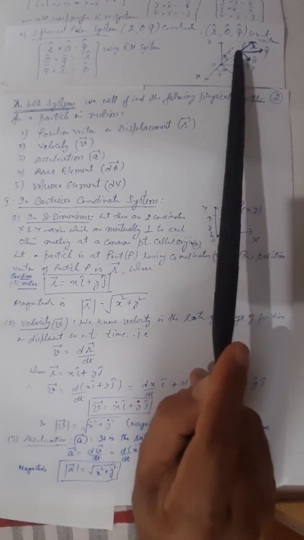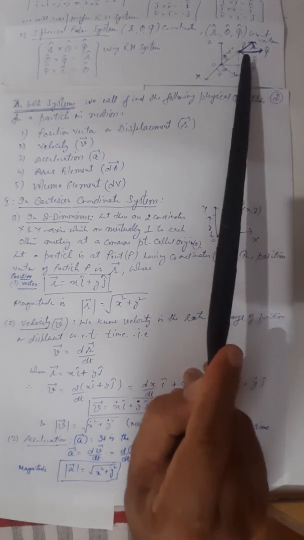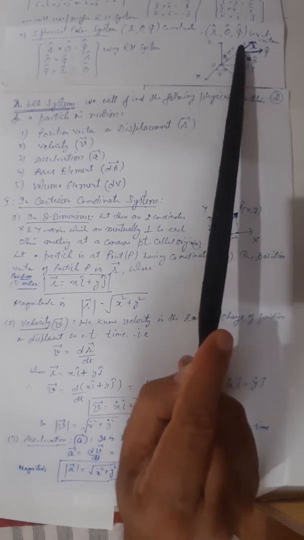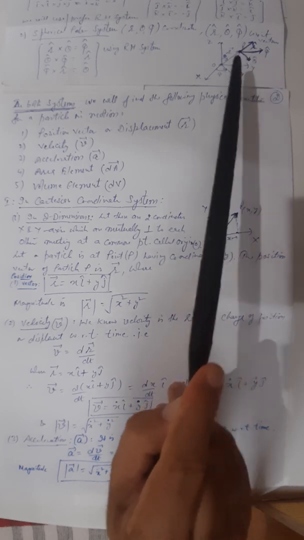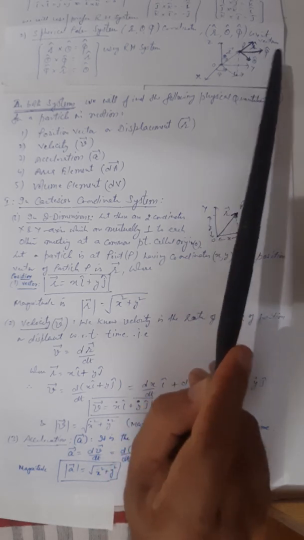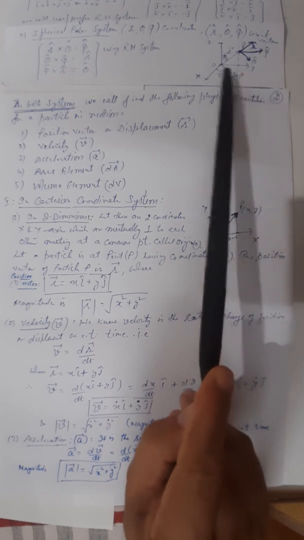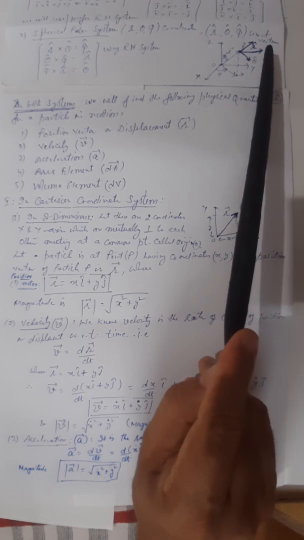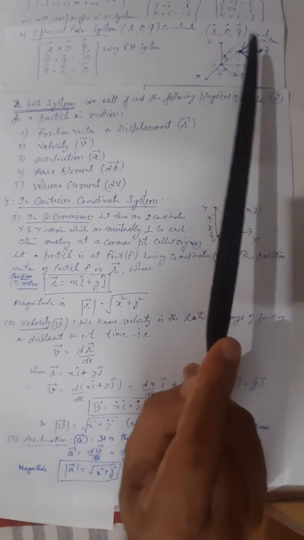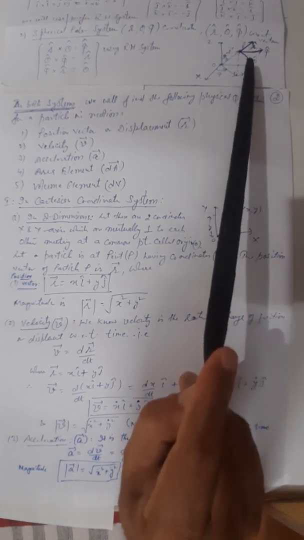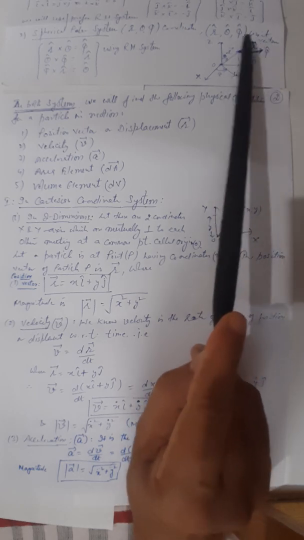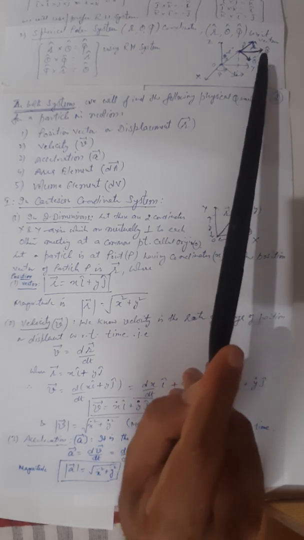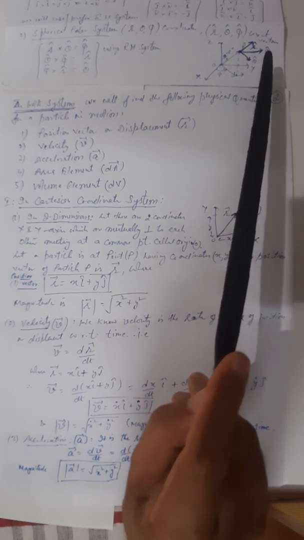Similarly, the arc corresponding to this theta angle gives theta cap. Similarly, the arc corresponding to this phi angle gives phi cap. So, collectively these are r cap, theta cap and phi cap. These are three mutually perpendicular axes, which are the spherical polar unit vectors.